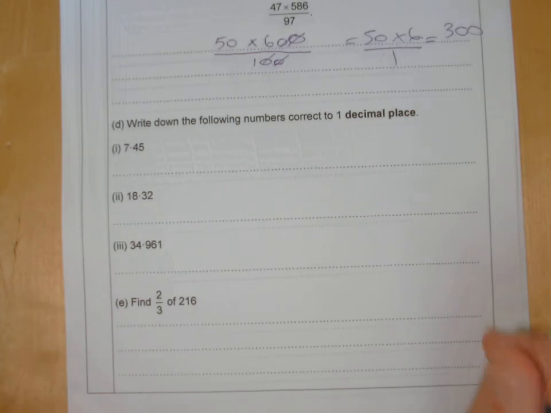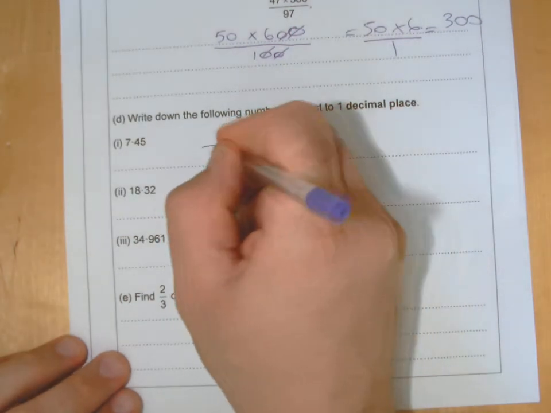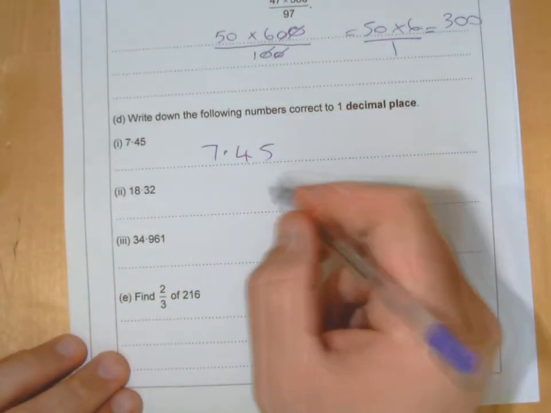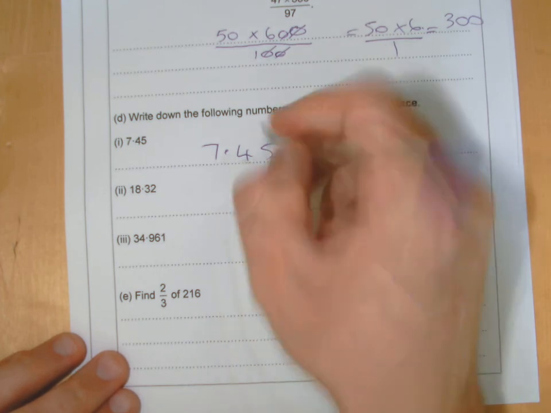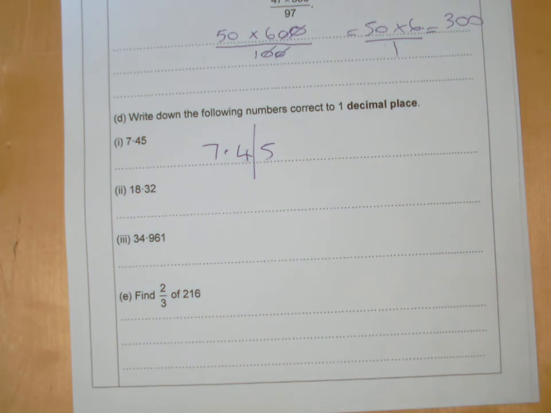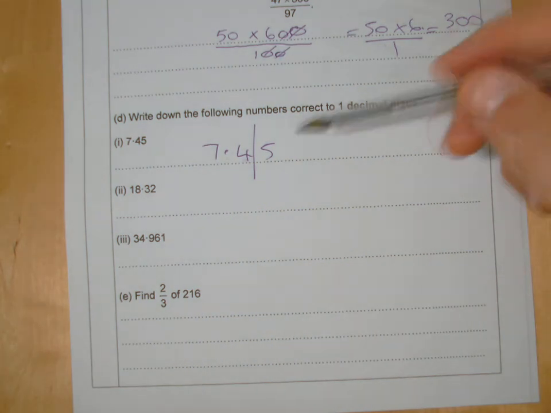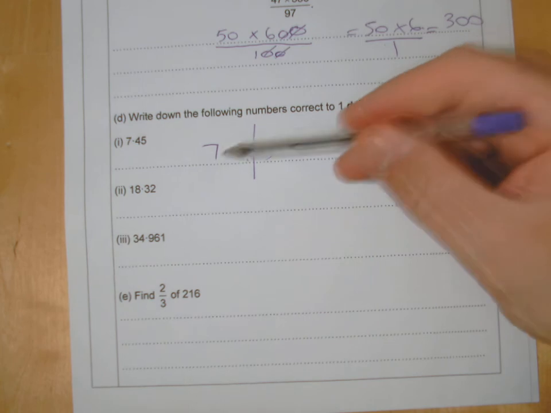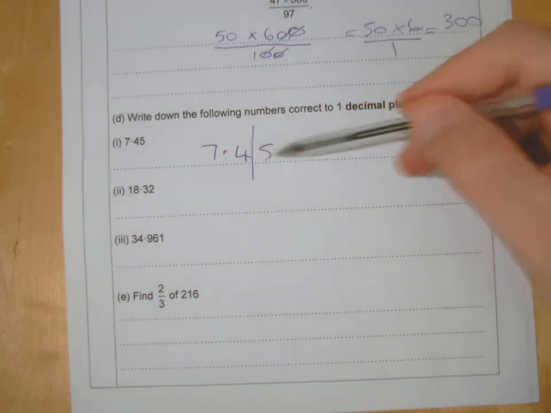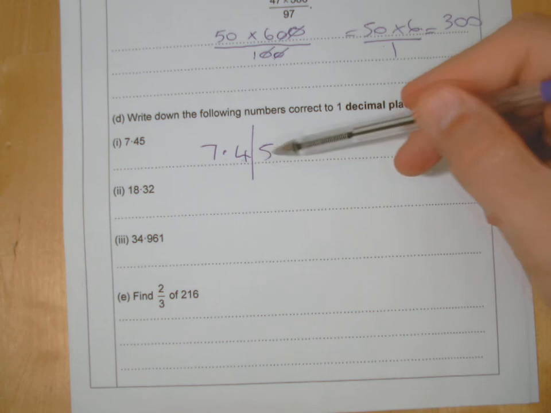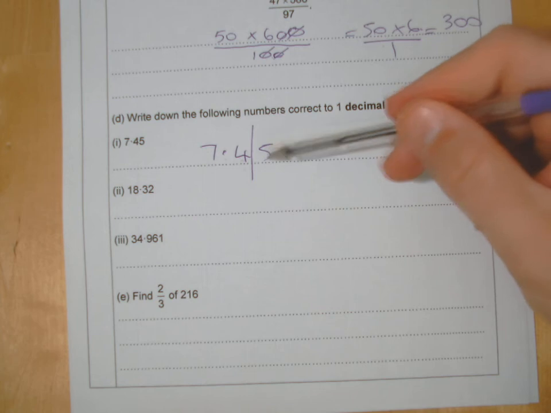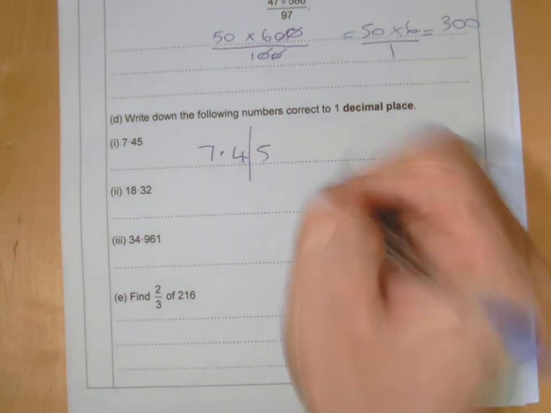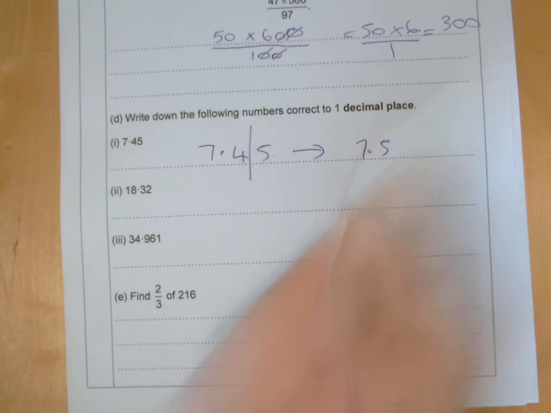Part D, it says write down the following numbers correct to 1 decimal place. So when it comes to this here, 1 decimal place means 1 digit after the decimal point. So this one here. So if I draw a line after that first decimal place, right? We're going to then cut off. So we're going to have 1 decimal place here. We're going to cut everything else off. But you've always got to check after that line, is this number 5 or greater? Okay, and if it is, and it is in this case, isn't it? We'd have to round this up. Okay, so that means this becomes 7.5, and we round it up.